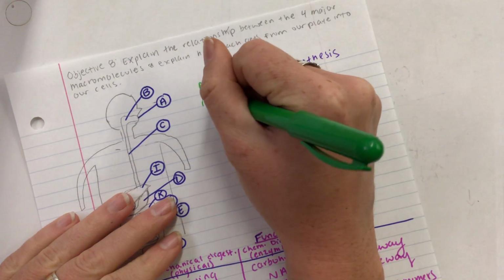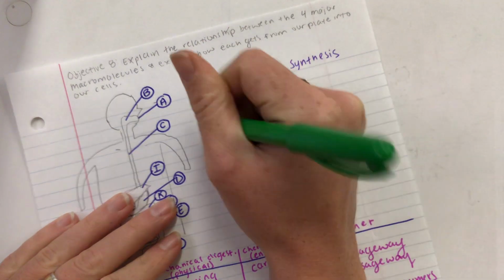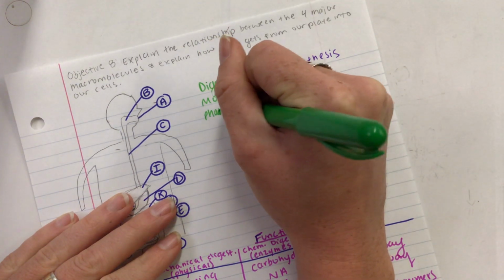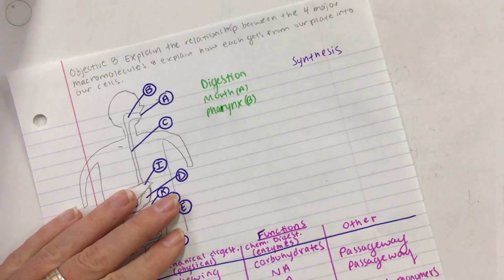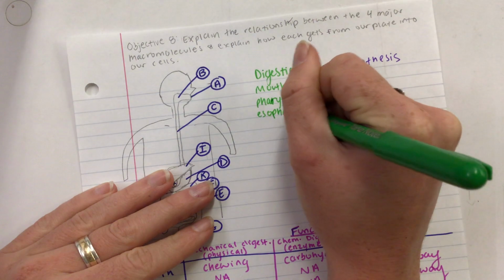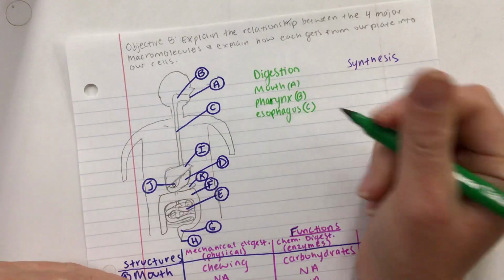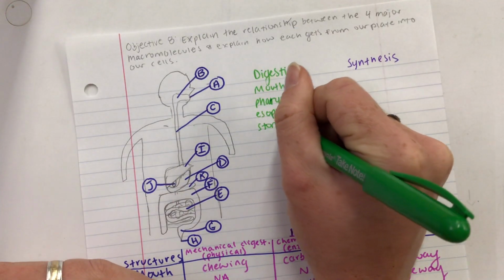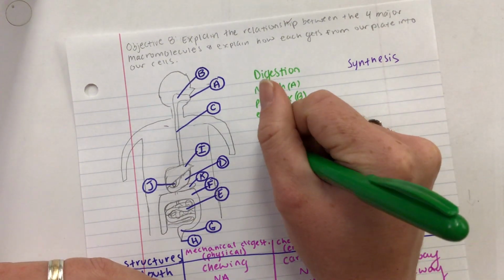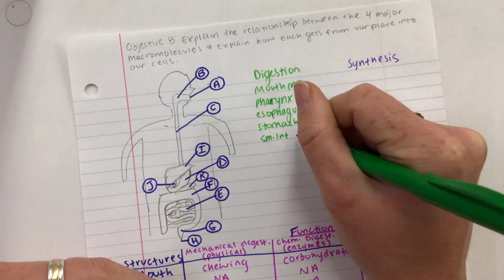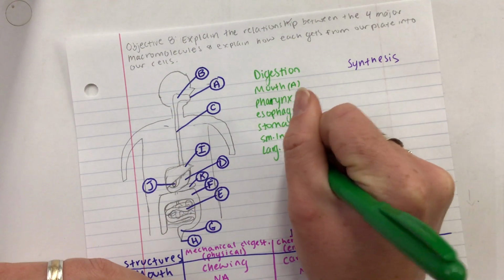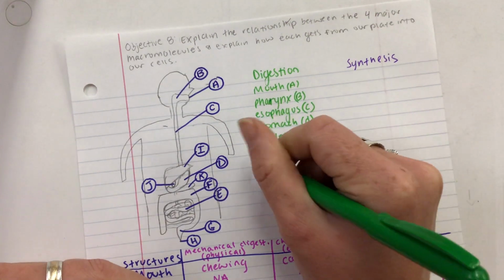We go from the mouth, letter A, to the pharynx, letter B. Letter B to the esophagus. Letter C to the stomach. Letter D to the small intestine. Letter E to the large intestine. Letter F to the rectum.